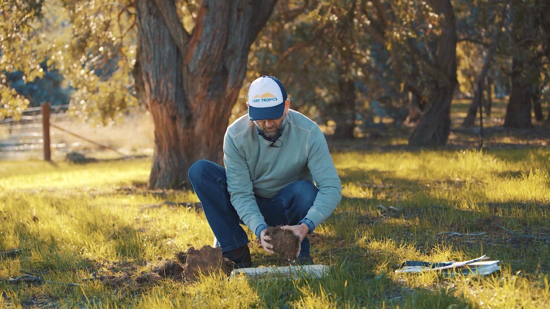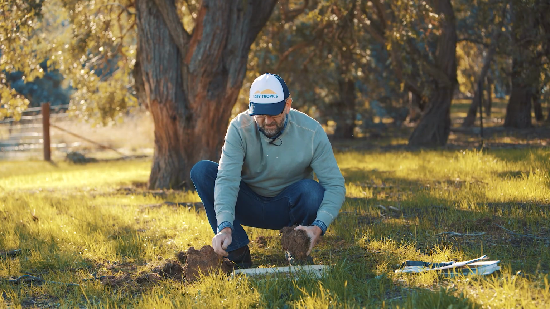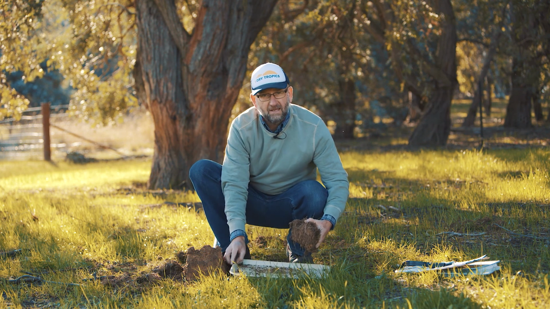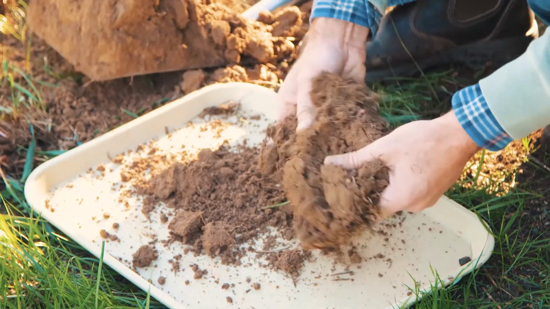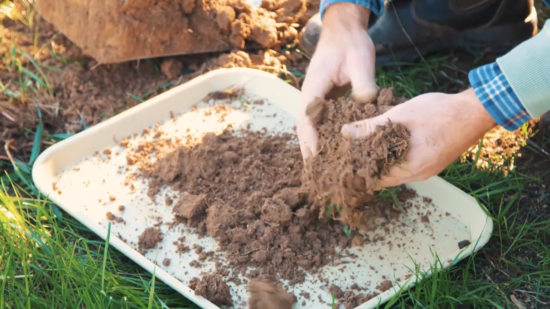So now I want to spread that soil out. This is step 3. I want to spread my soil out on my tray, ready to do the assessment. So just carefully break open your sample and spread it out on your tray.